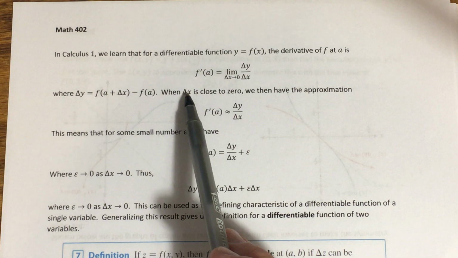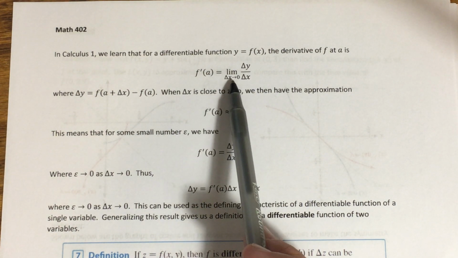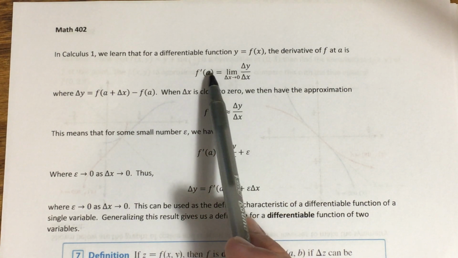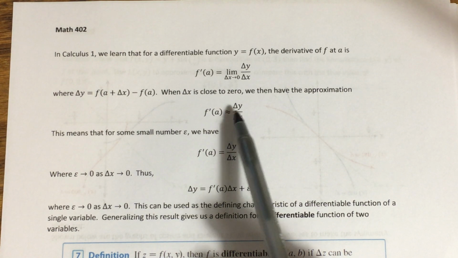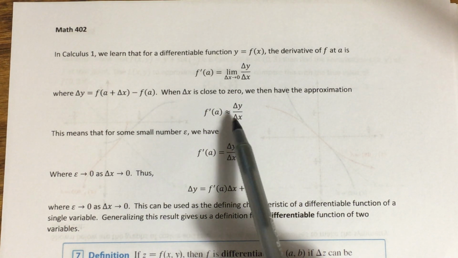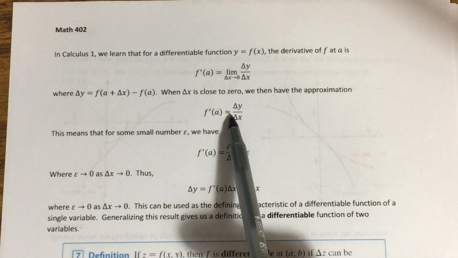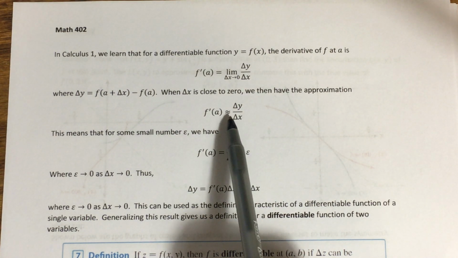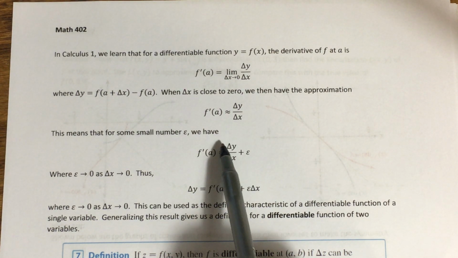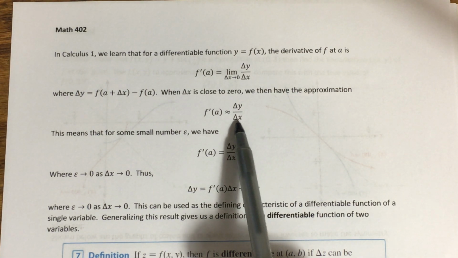Now, if delta x, that change in x, is relatively close to 0, then we can ditch this limit and say that this side is approximately equal to this side. f prime of a is approximately equal to delta y over delta x, as long as delta x is pretty close to 0. Okay? Now, the approximation here means that these are not exact. But one way of changing this approximation into an equal sign is to add a very small number that represents the error.